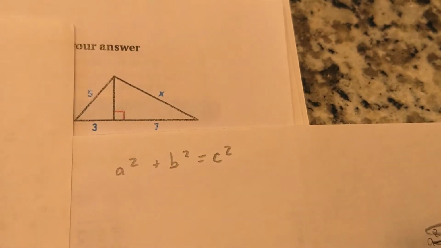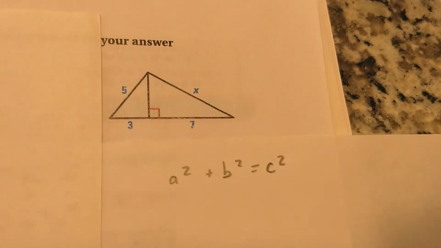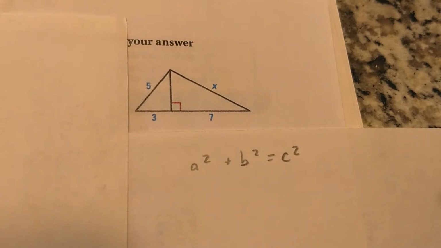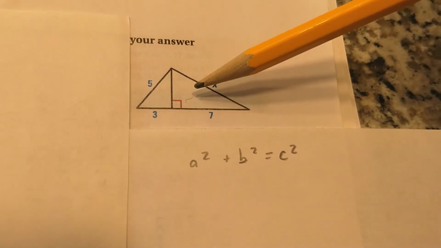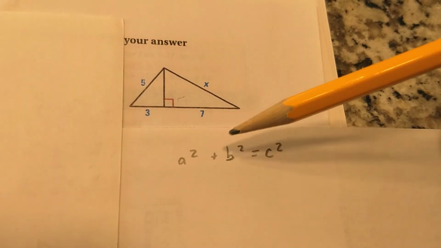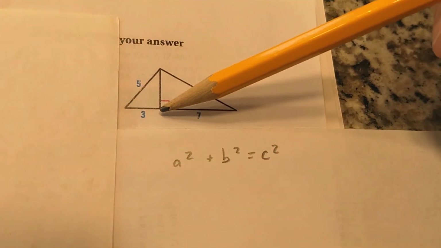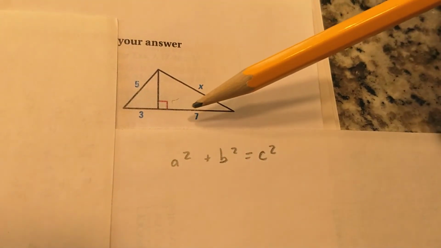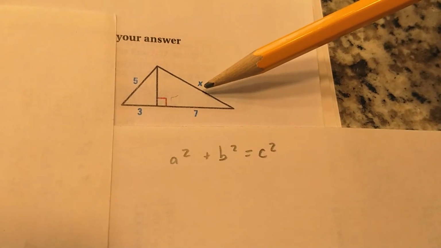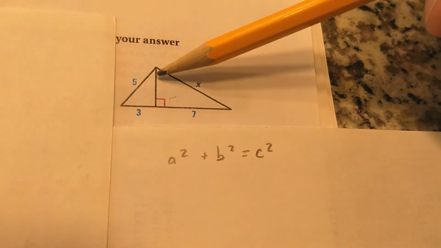So in this problem, we're trying to solve for that value, which looks like it's the hypotenuse of the triangle on the right. And so we'd like to use a squared plus b squared equals c squared. The problem is we don't have this other leg. We know the bottom leg is 7. We're trying to find the hypotenuse x. So I need to find this first.